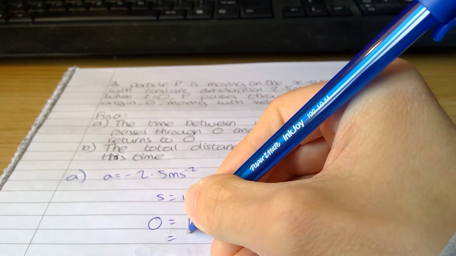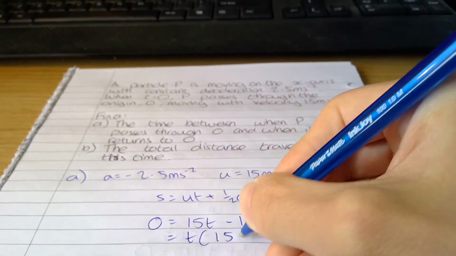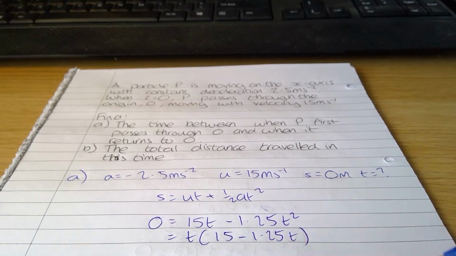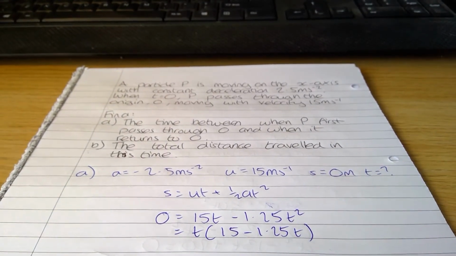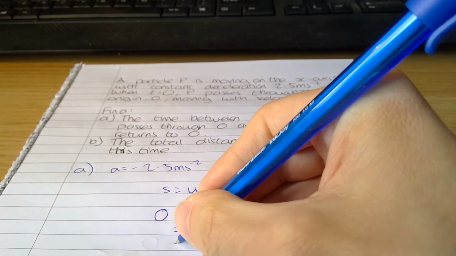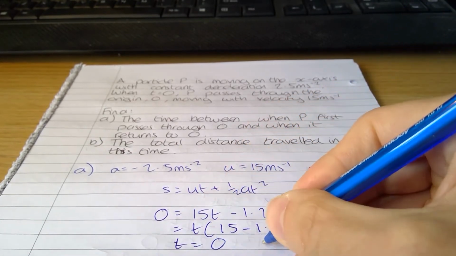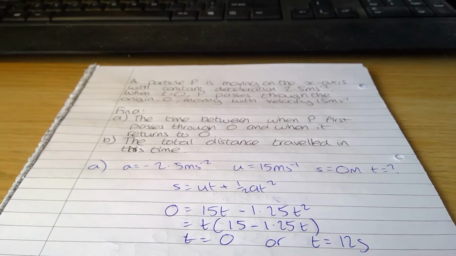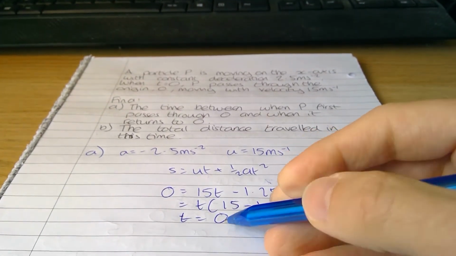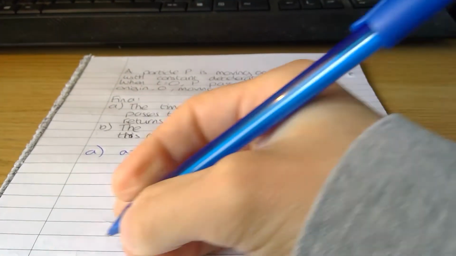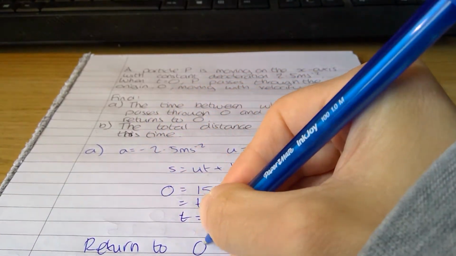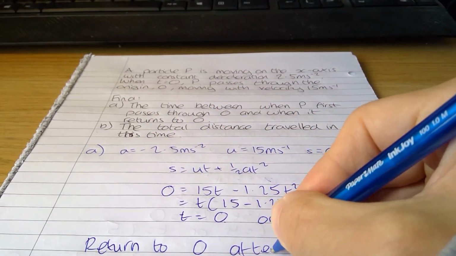So we could factorise, take out a factor of t, and then we can just solve that from there, and we would get either t equals 0 or t equals 12 seconds. So obviously 0 is when we first go through O, so return to O after 12 seconds.